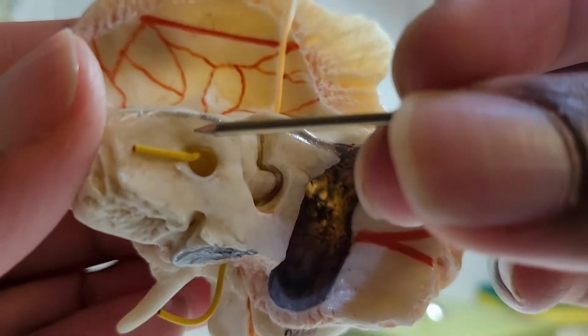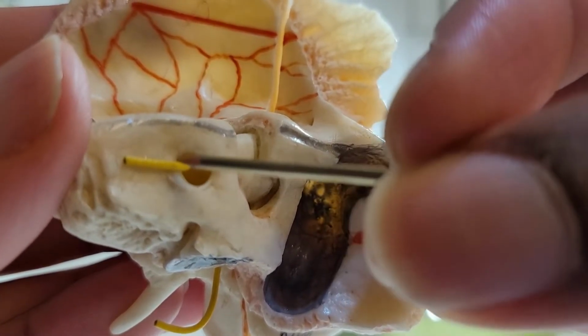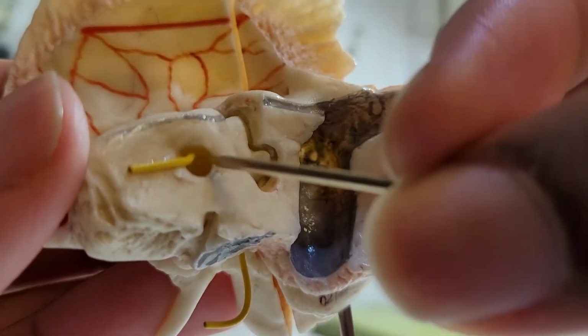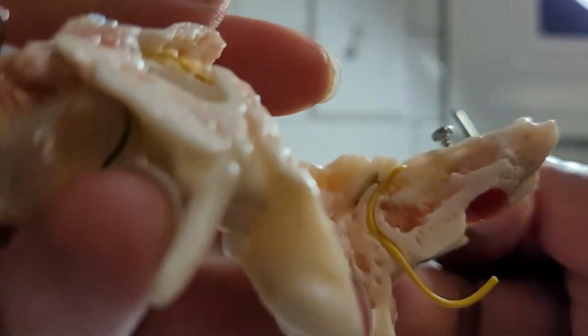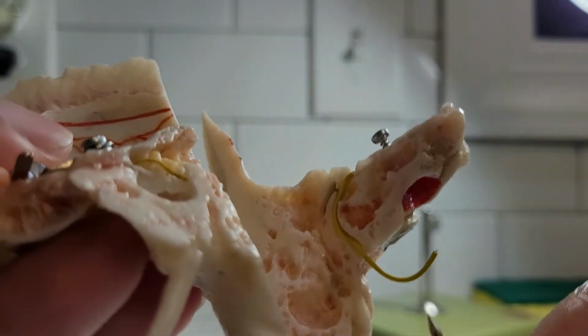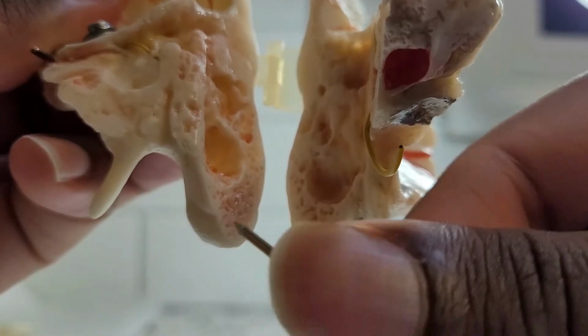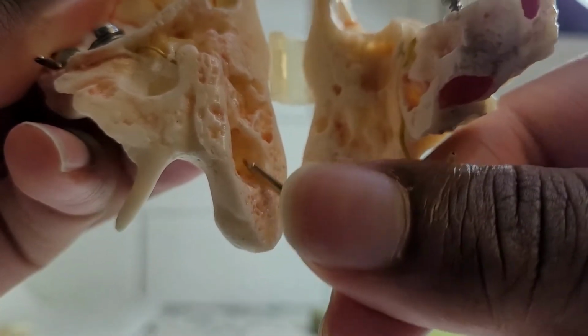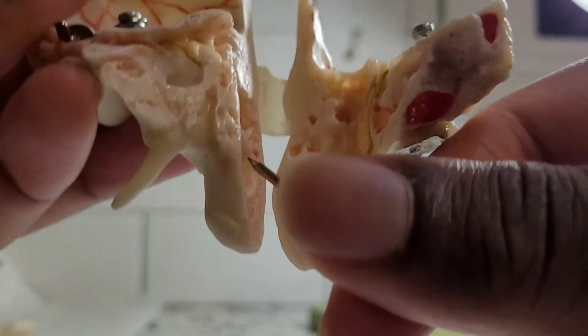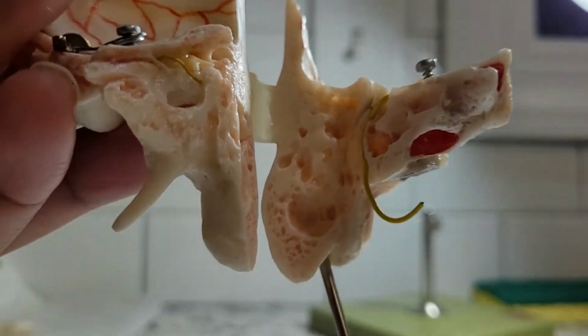And then on the opposite side, we see it coming out of the internal acoustic meatus, right there. So you see the facial nerve in two spots there, and you also see it there. And this region here is my mastoid process. This large giant pocket on either side, there and there, are my mastoid air cells.